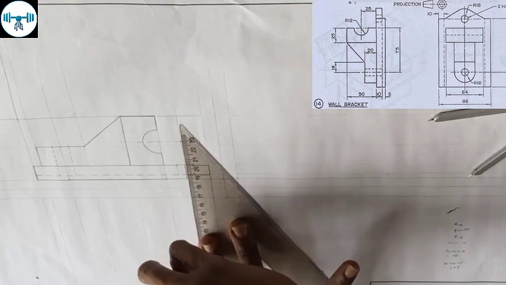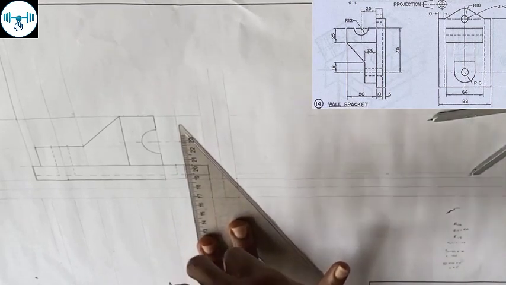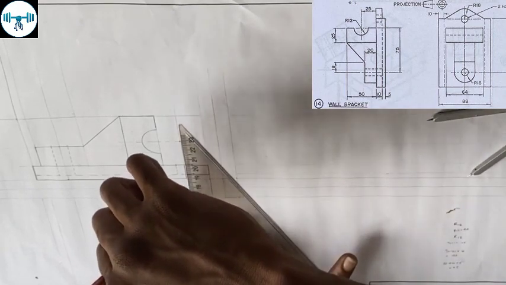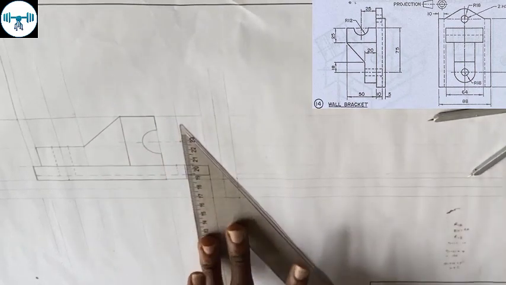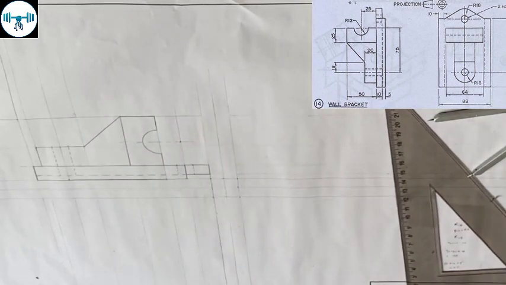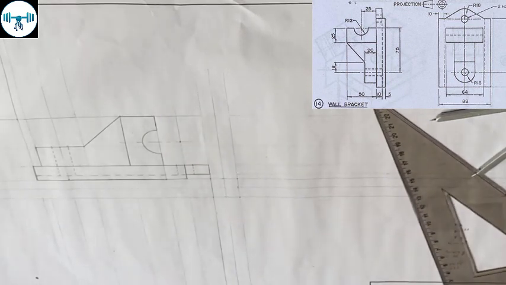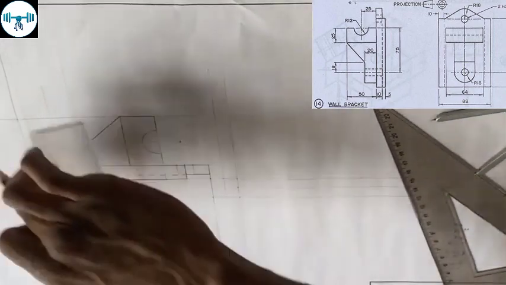One thing I'll always tell my students is that the most difficult view in an orthographic projection is the very first view you draw. The rest are going to be very, very easy and fast because they are basically produced from projections of the first view.